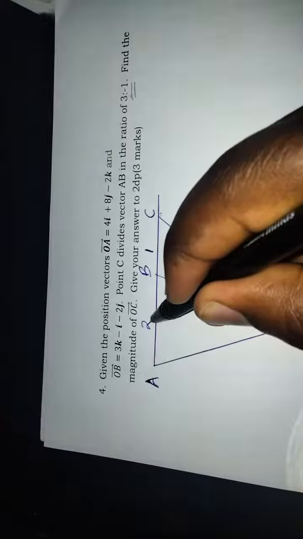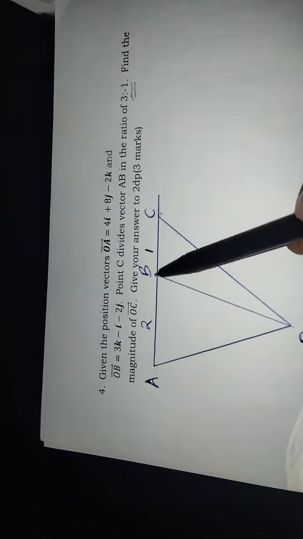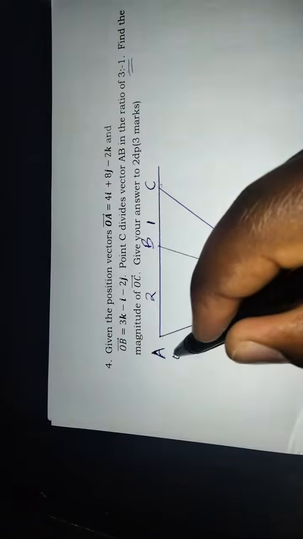So we have 1 division here and 2 divisions here, so that we have a total of 3, then -1. That is how external division works. 3:-1. So from A to where C is, 3 divisions. Then backwards to B, we have a -1. Therefore, it's 1 division. Therefore, now the coordinates of A are given. This is 4, 3, -2.